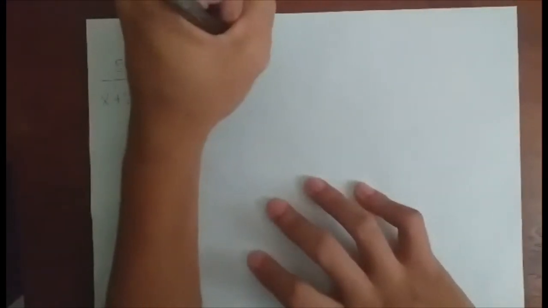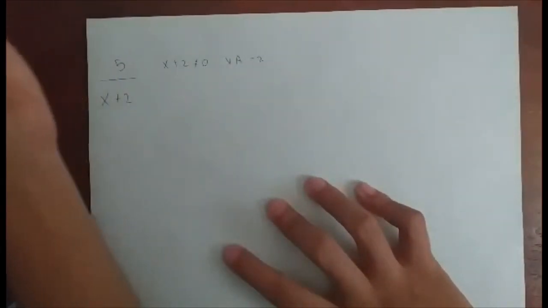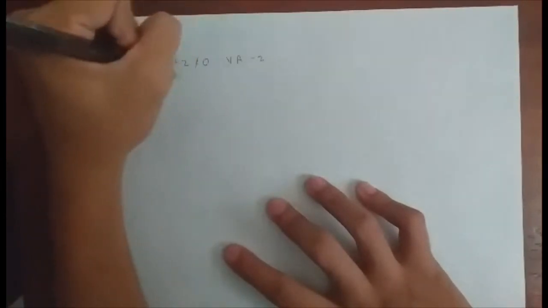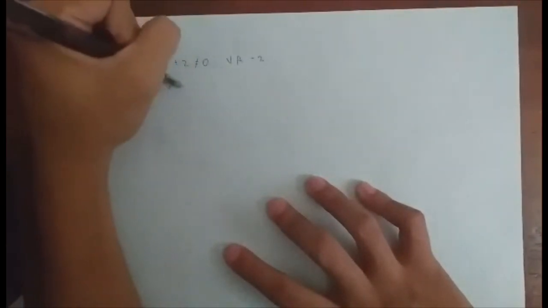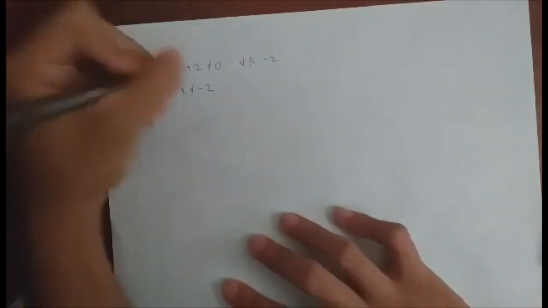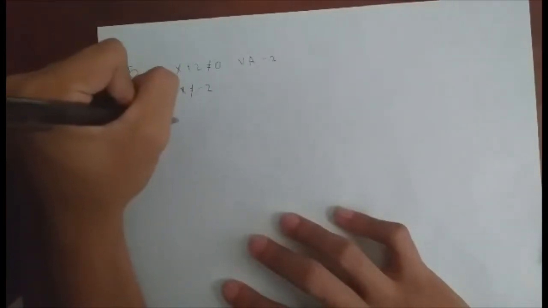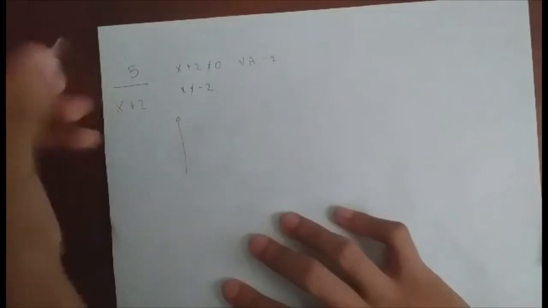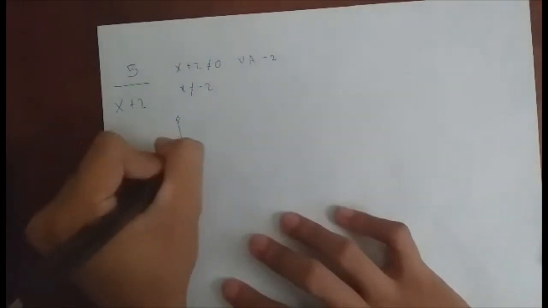Ulit ako sa example which is 5 over x plus 2, where x plus 2 cannot be 0 because it is the vertical asymptote. Ito po ay vertical asymptote, which is negative 2. Then x is not equal to negative 2. So, since ang vertical asymptote natin is negative 2, the graph will look like this.